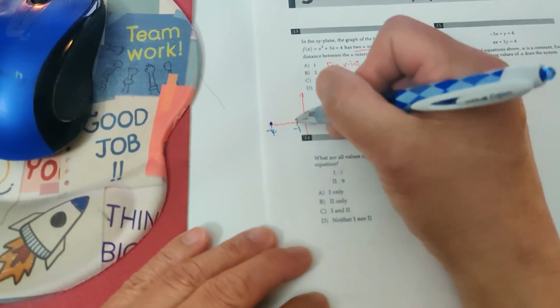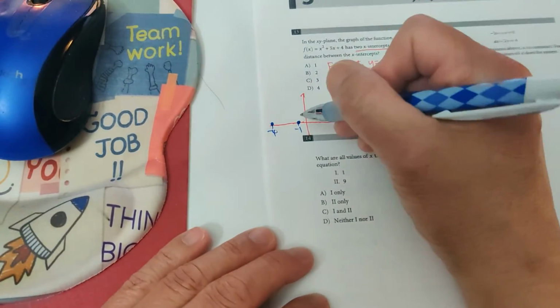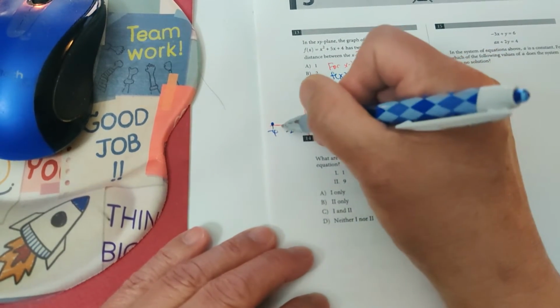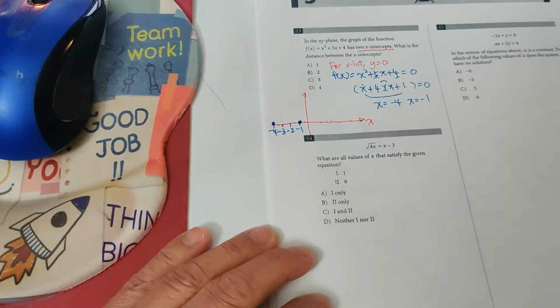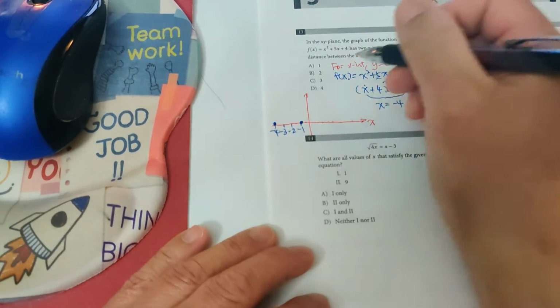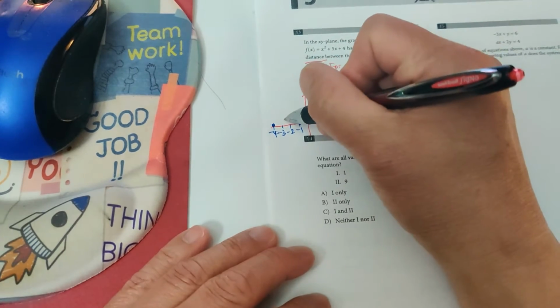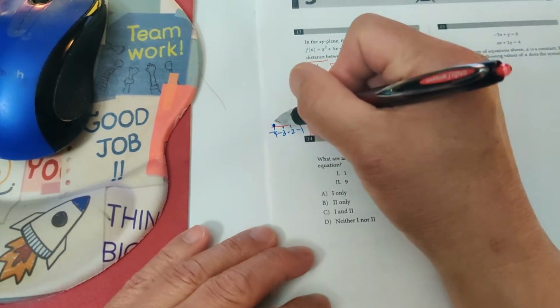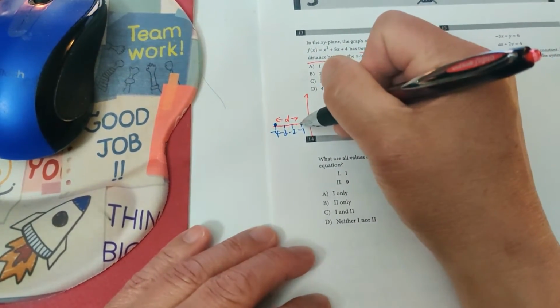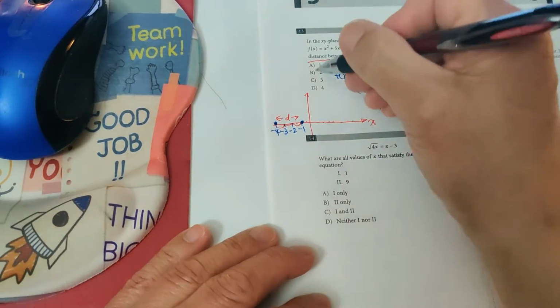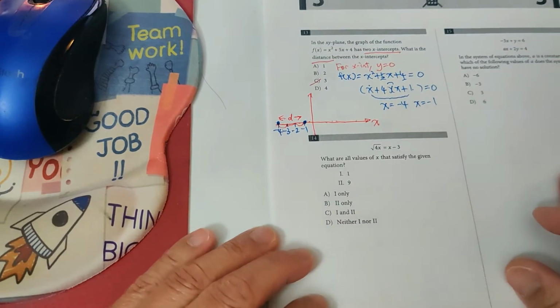So these are the two x-intercepts you have, and you can just label the rest of the coordinates with -2 and -3, and you can start counting because the question is asking for the distance, right? So the distance from here to here would be how many units? Just go 1, 2, 3. So it's 3 units. So the distance is 3. C. The answer is C.